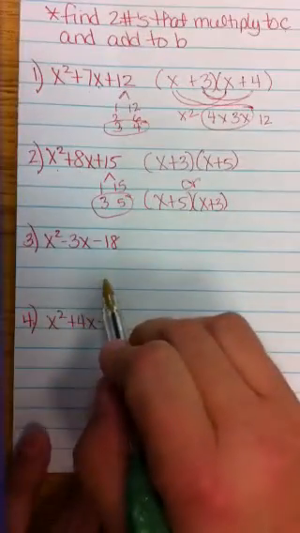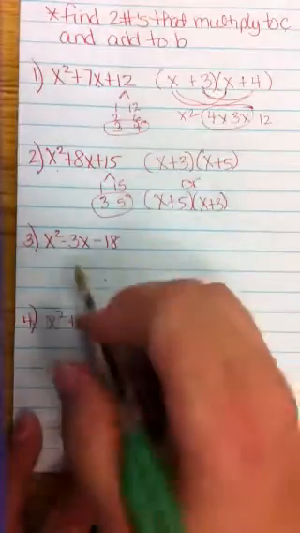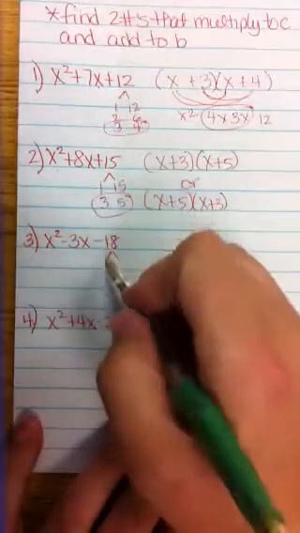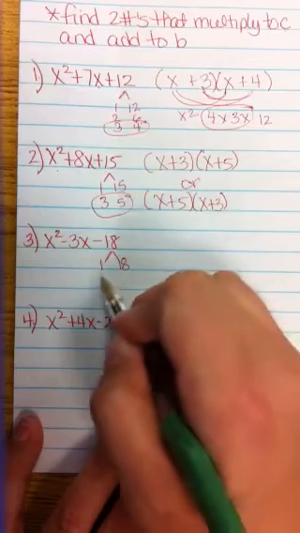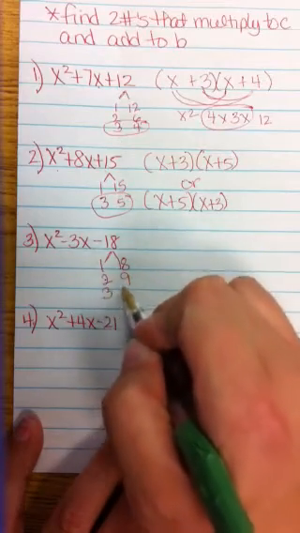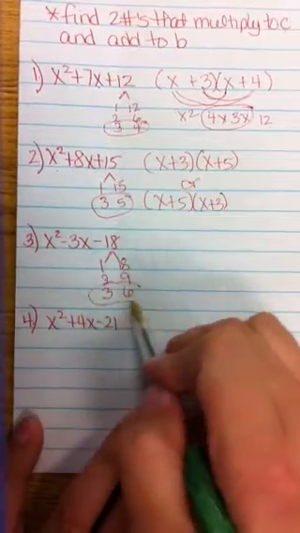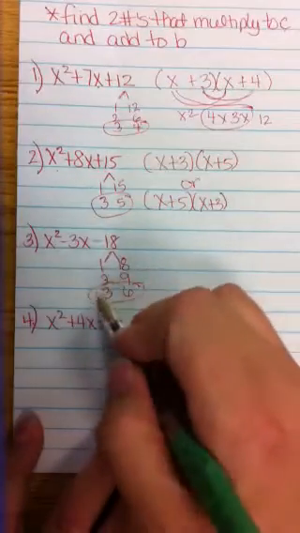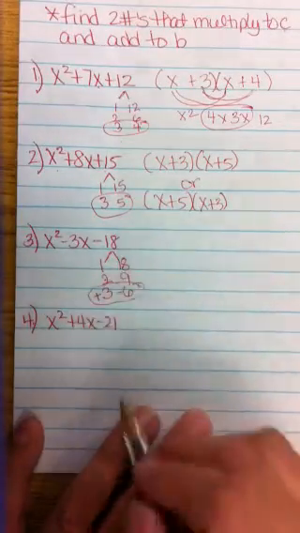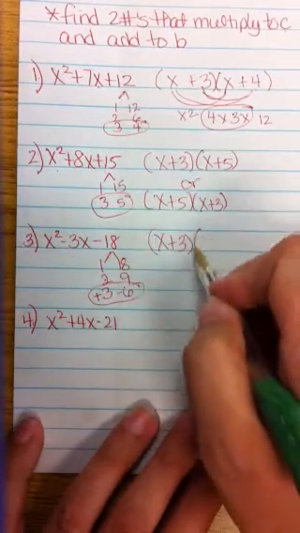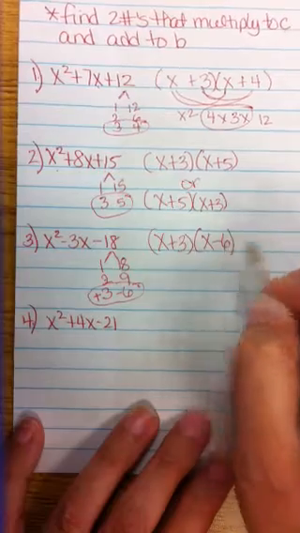Now the third example, we throw in some negatives, so that makes it a little bit more difficult. X squared minus 3x minus 18. We still find factors of 18. 1 and 18, 2 and 9, 3 and 6. So the only way to get a 3 is with this 3 and 6. To get a negative 3, we have to have positive 3 and negative 6. So our answer is x plus 3, x minus 6.